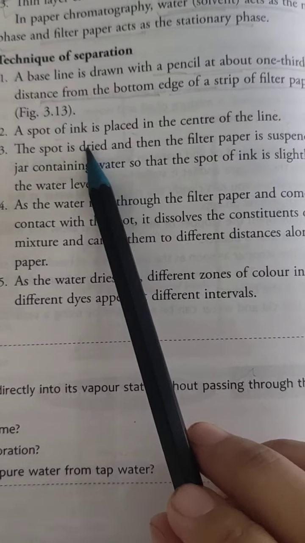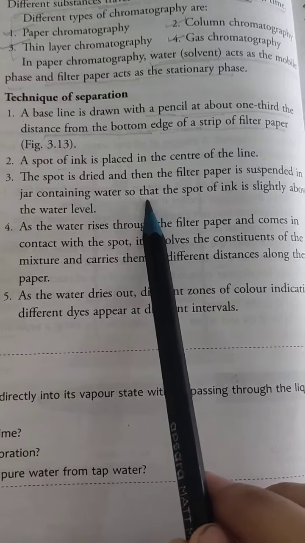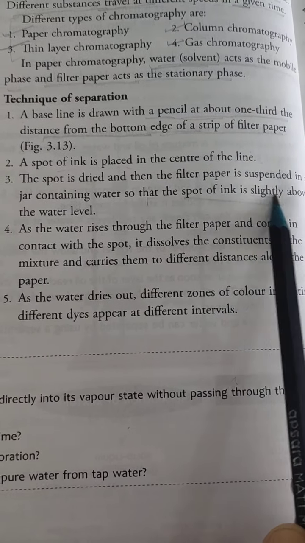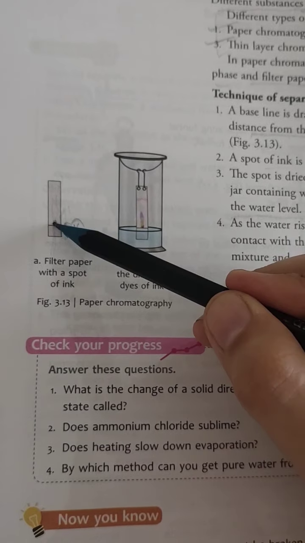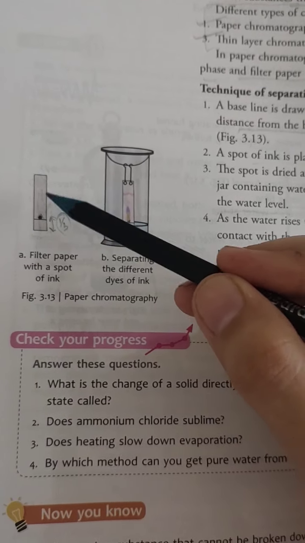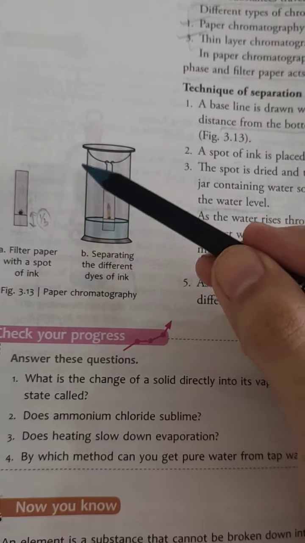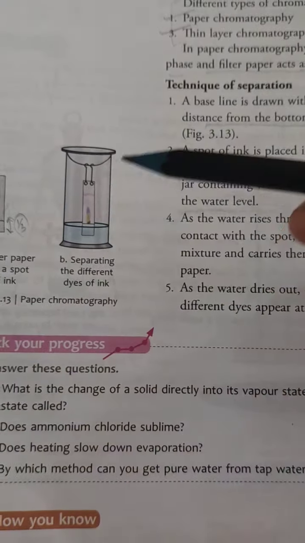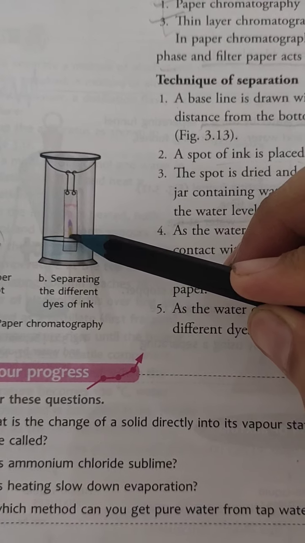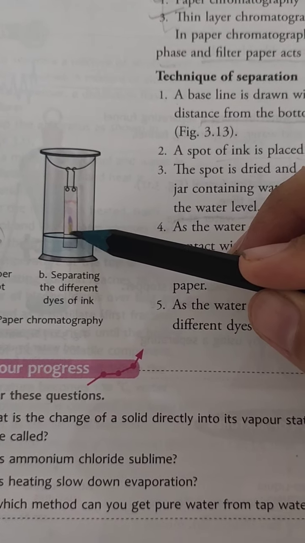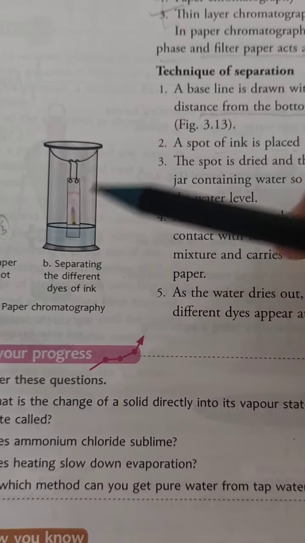Now the spot is dried and then the filter paper is suspended in a jar containing water so that the spot of ink is slightly above the water level. Now what happens? Once this spot of ink is dried, then it is dipped in this container containing water. तो ये पूरा तरह से इसको डिप नहीं करना है. यहाँ पे मान लो इंक है तो इसको इंक के लेवल को थोड़ा सा ऊपर रखना है, सो दैट इंक जो है इसमें मिक्स ना हो जाए.